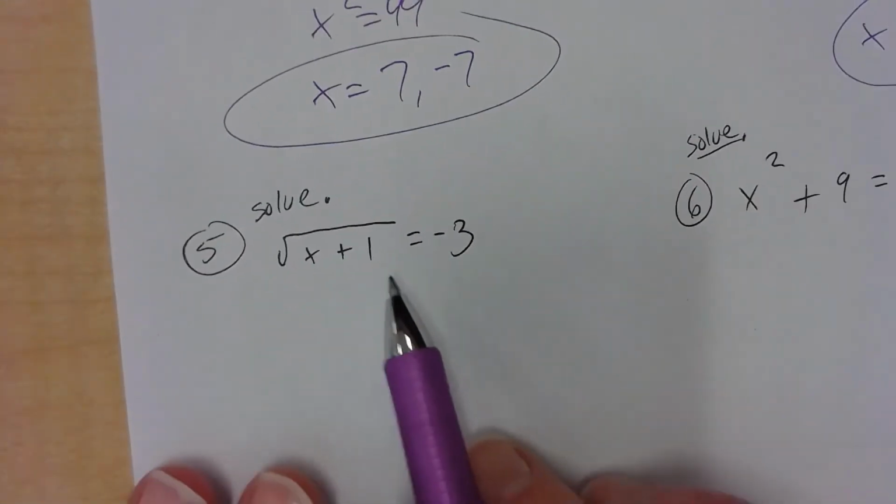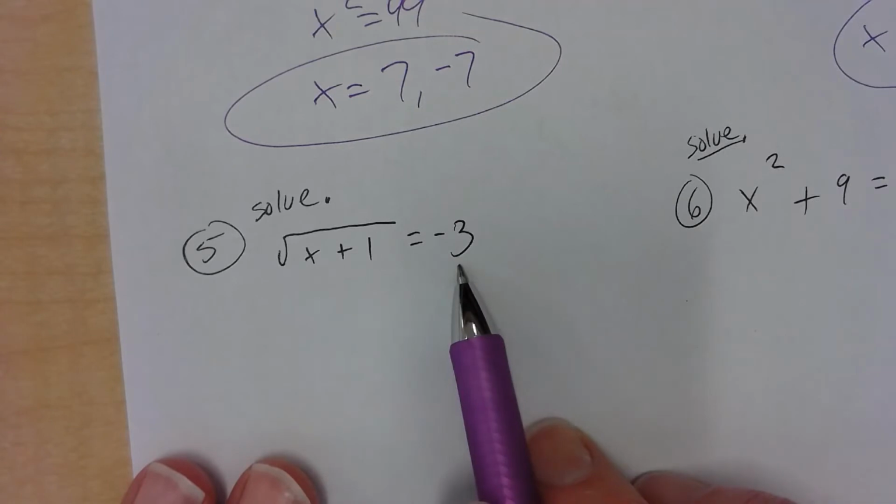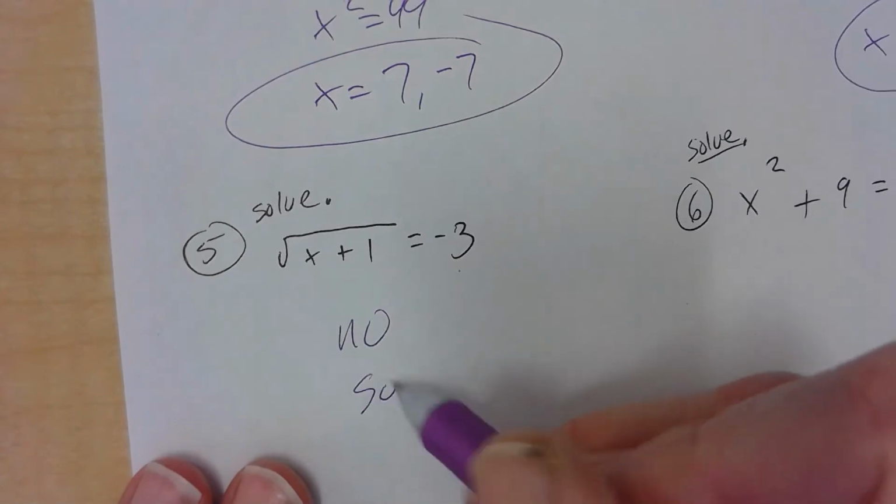However, I can't take the square root of something and get negative. That's an alarm going off inside your head. So there's no solution to this.